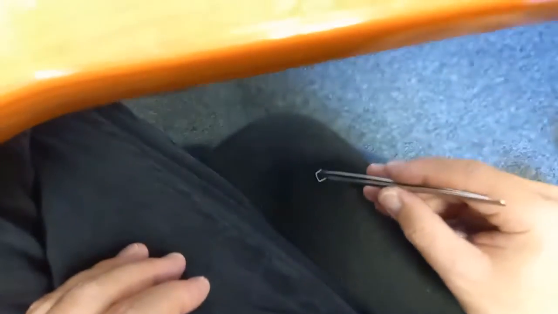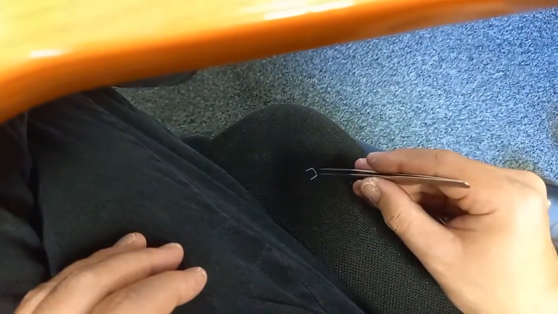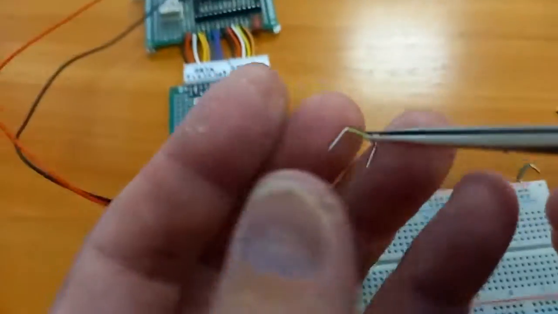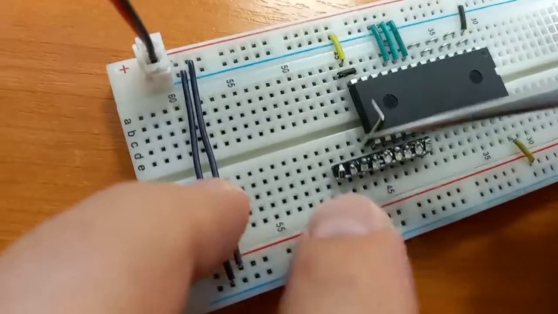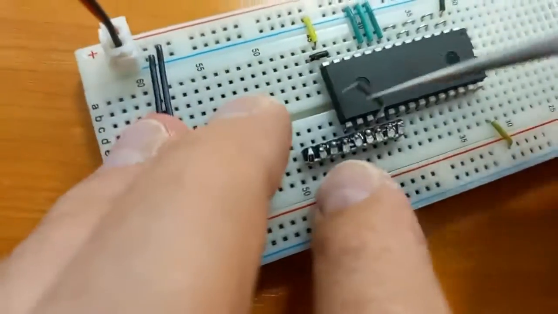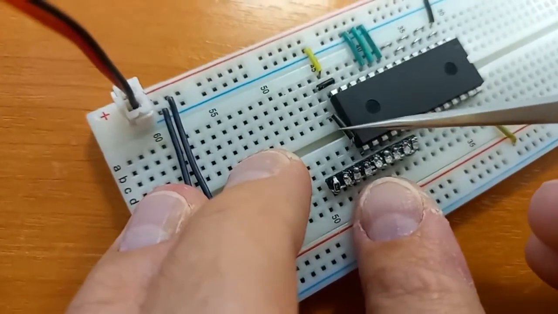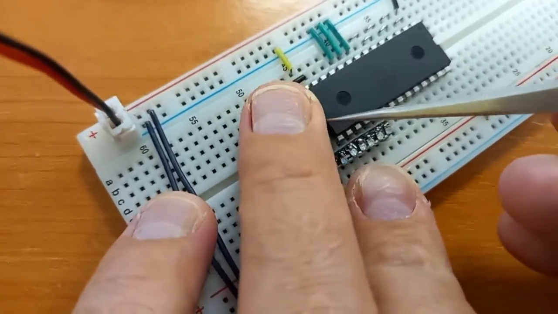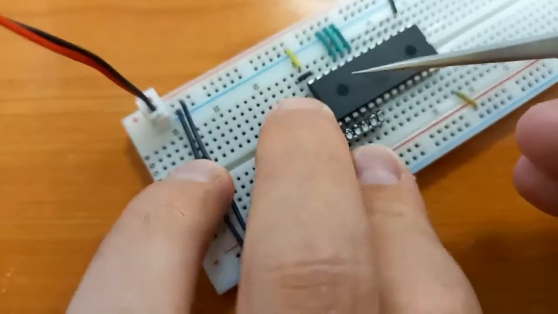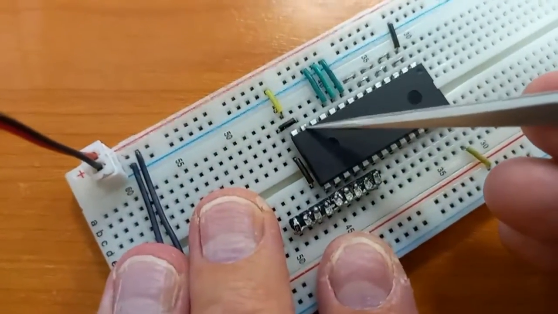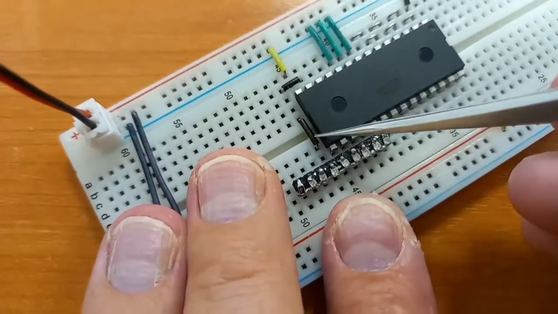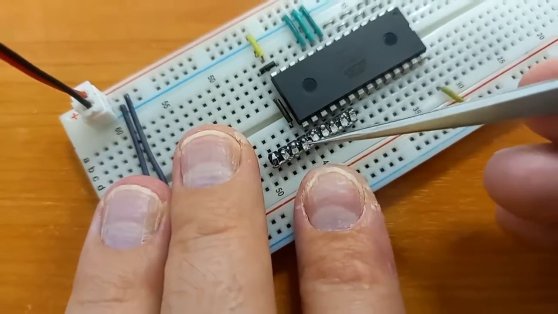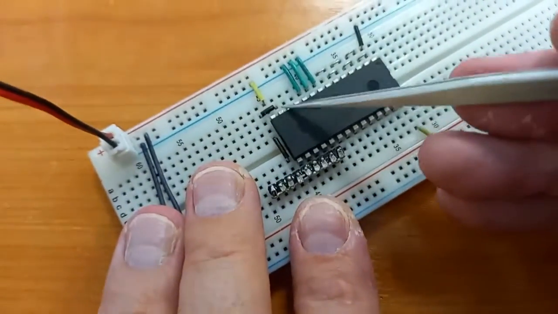We'll put a bridge here. So the voltage flows from here to here and from here to here, to input of the diode number 2.